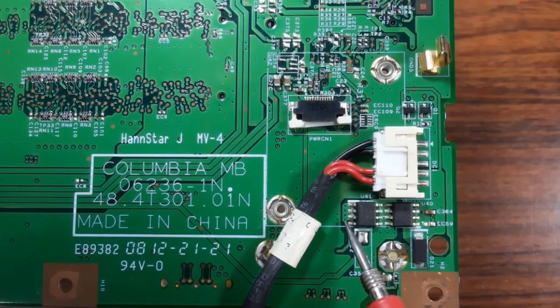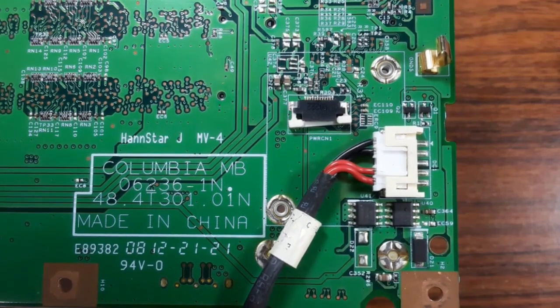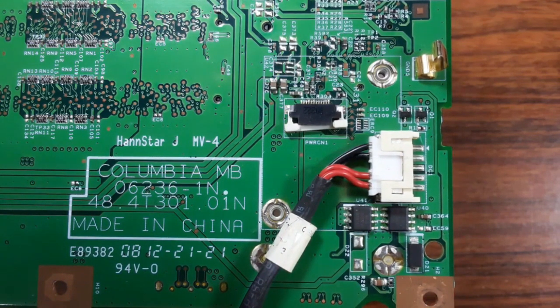So this point here means this source is connected to other components on the back side, on the other side of this motherboard. When you find a point or dot like this, it means this source is connected to 1, 2, 3, 4 components on the other side of the motherboard. So let's check the other side of the motherboard.